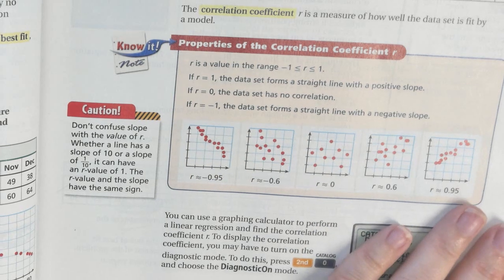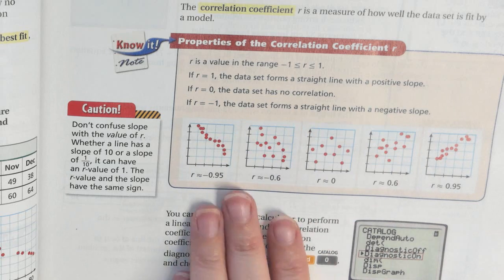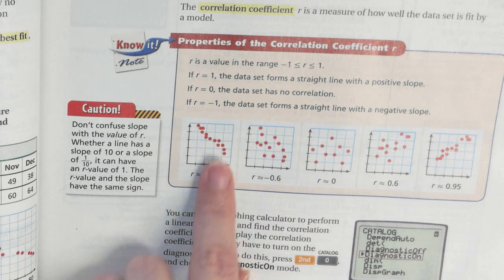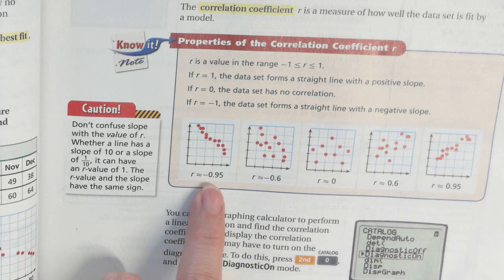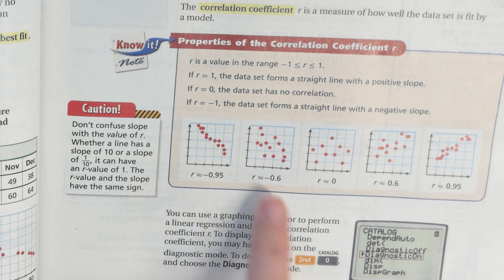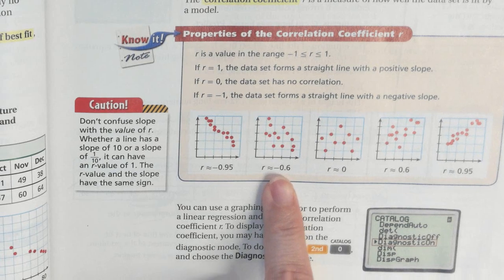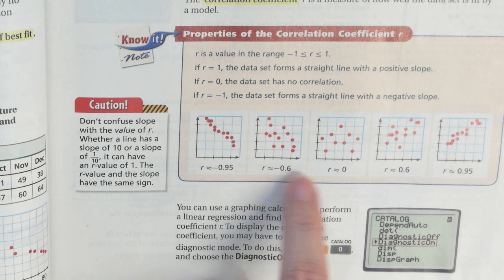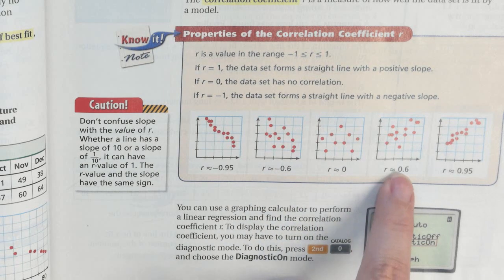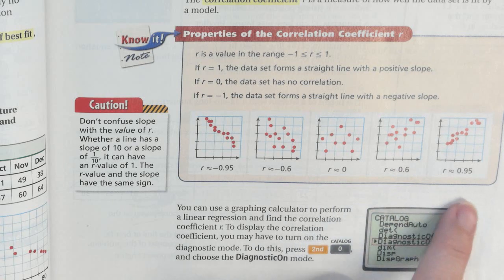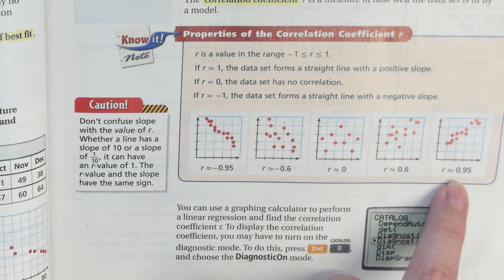And if the R value was -1, it would be a negative slope. So here are some examples. This would be a really strong negative correlation. This would be a weak negative correlation. This one would be no correlation. This would be a weak positive one. And this would be a strong positive one. So that's how we're going to use the R value.